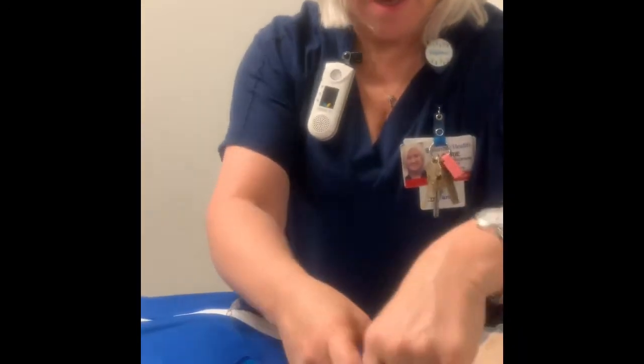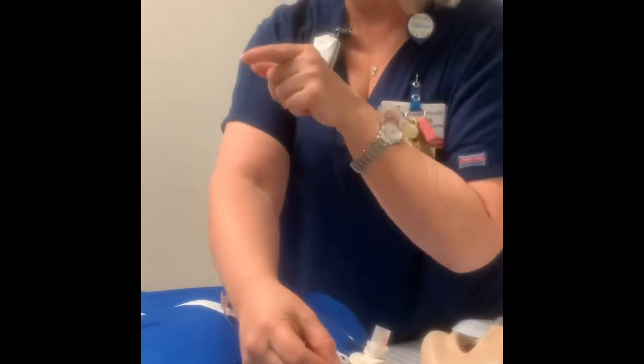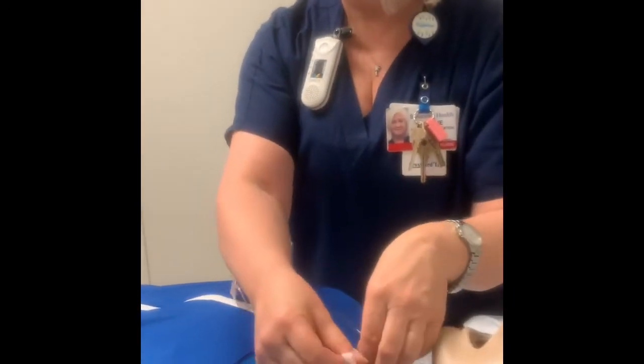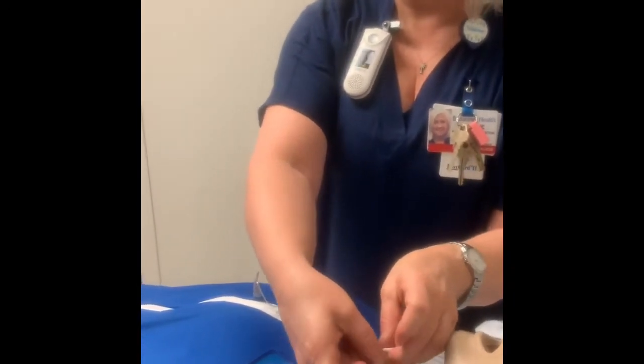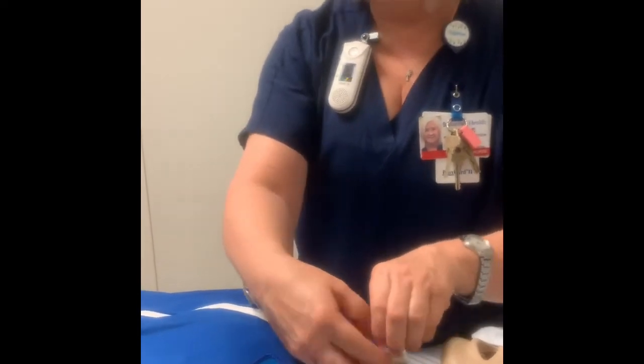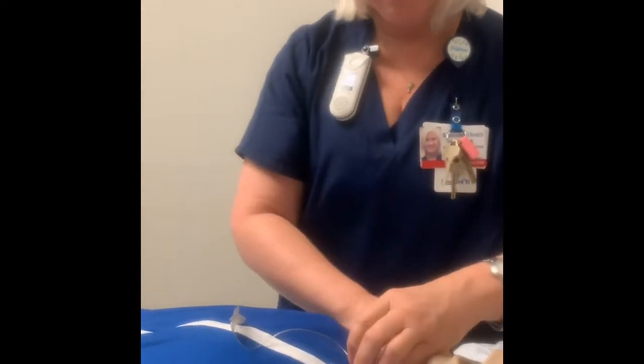Okay, so let me put this trach back in him here. Put my ties back in. So what am I going to do if my trach falls out? Cover the stoma, ventilate the mouth if you can. Okay, if not, ventilate the stoma.